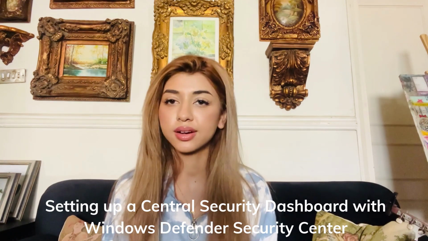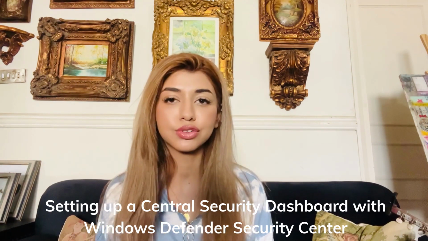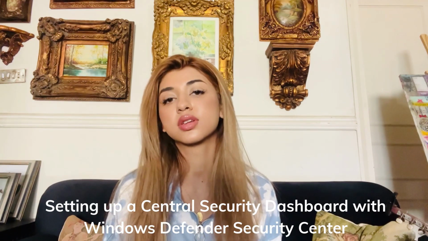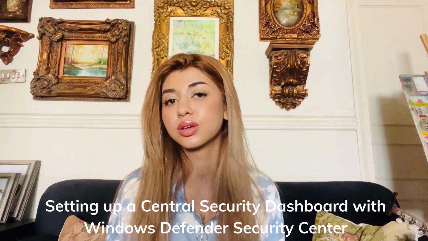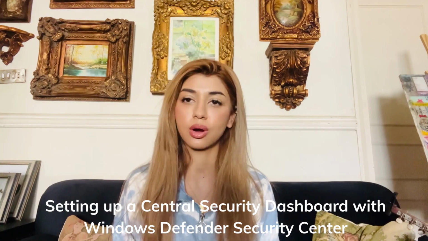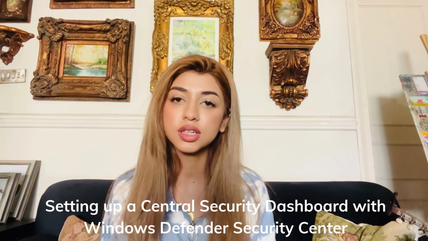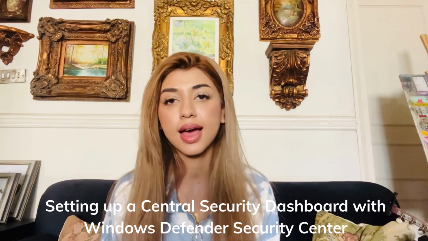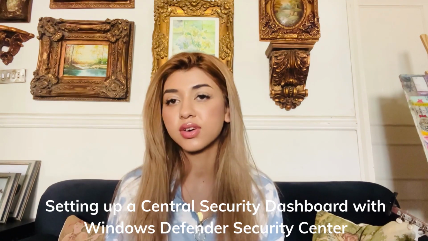In conclusion, Microsoft 365 provides powerful tools like Microsoft Defender for Cloud and Windows Defender Security Center to help you manage security more effectively across your organization. By using these tools, you can set up a central security dashboard, monitor and analyze threat data, manage devices, conduct vulnerability assessments, and more.